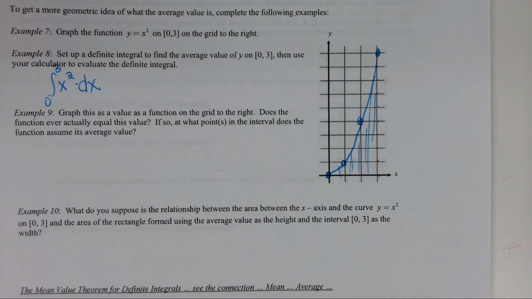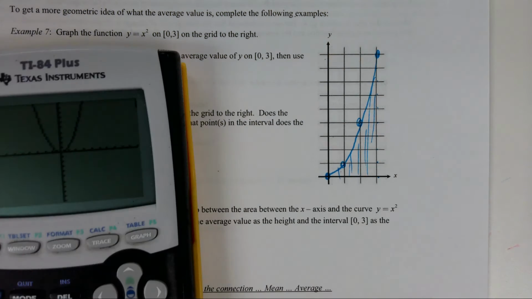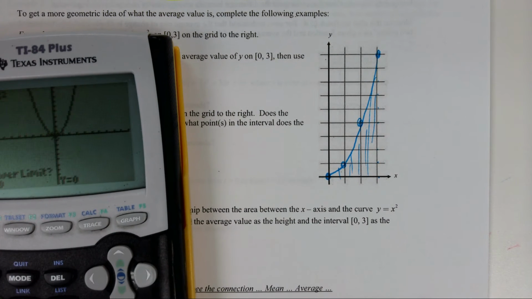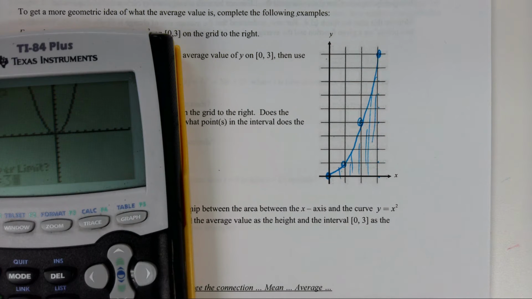Would you use FNINT, please, to do that? Or, ooh, I like the calculator graph thing. 0, 3, bam, 9.